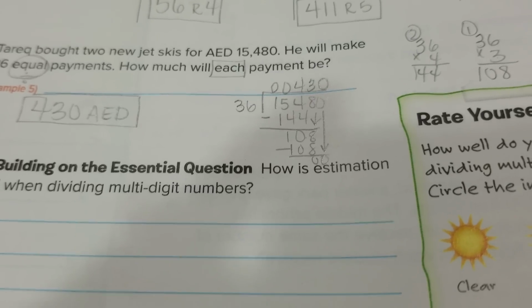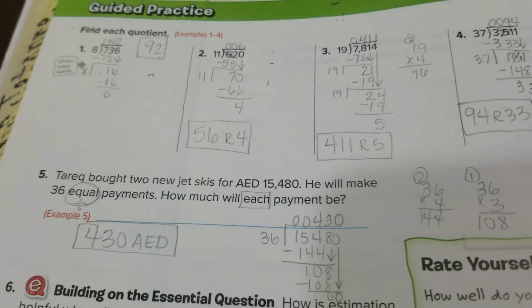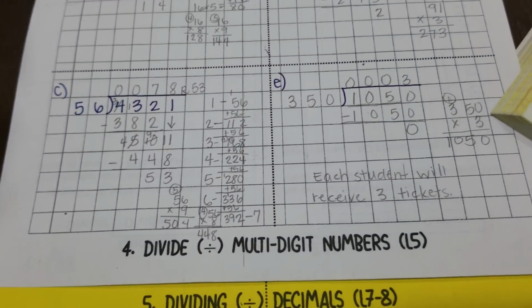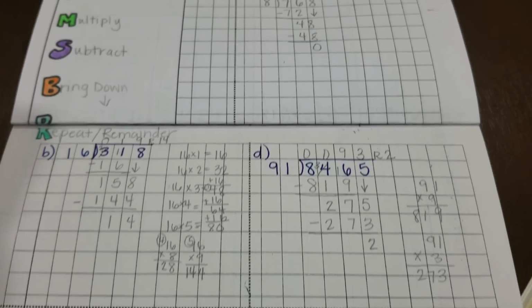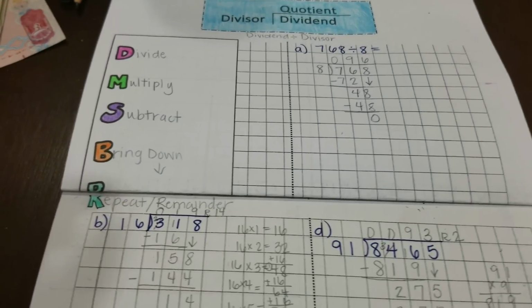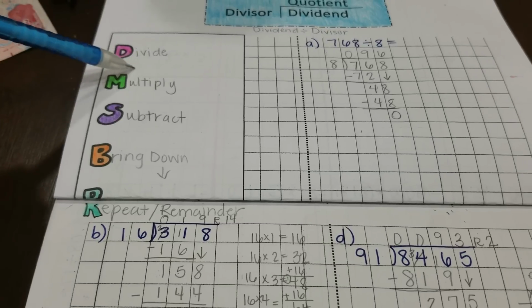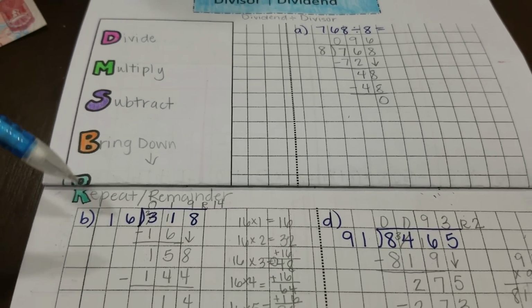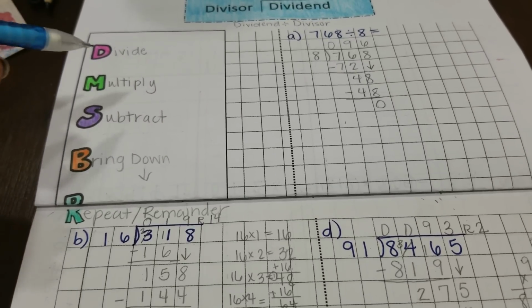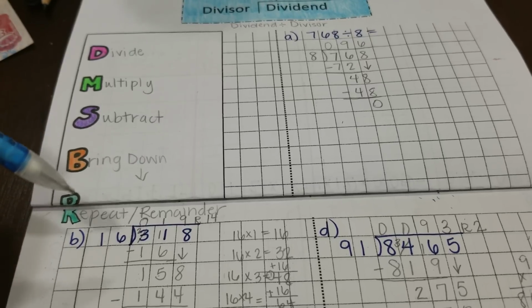Just as a reminder, be sure to fill in your page 214 with this information from the video, and fill in flap 4 in your foldable of all the problems we just did together, as well as what these letters stand for inside of your foldable. Divide, multiply, subtract, bring down, repeat.